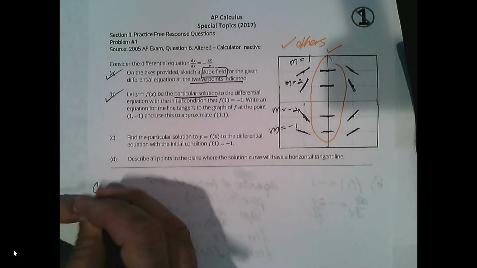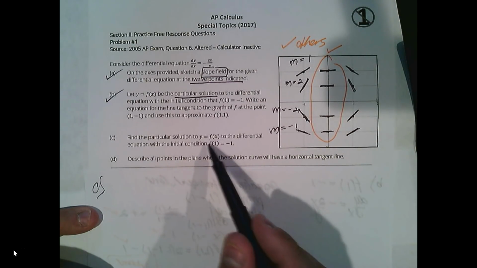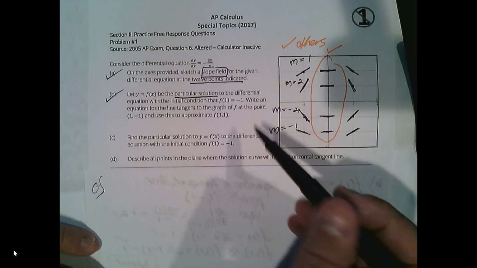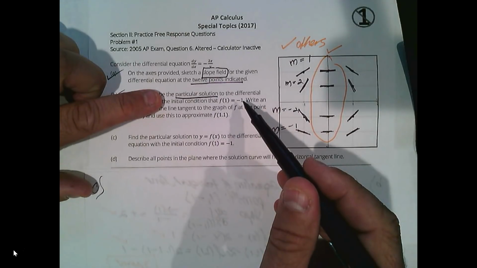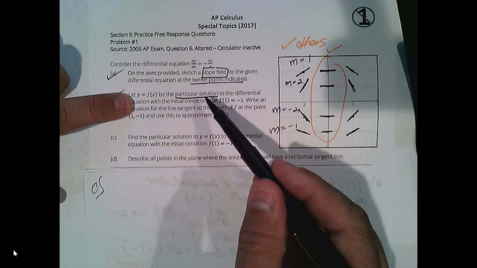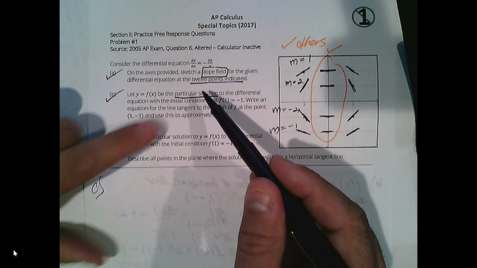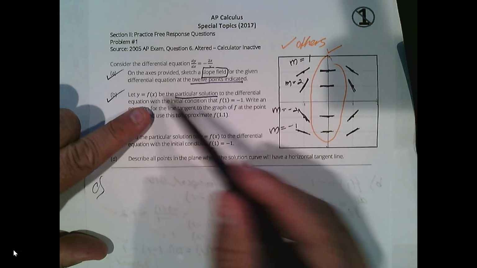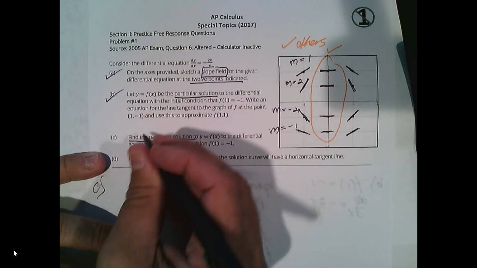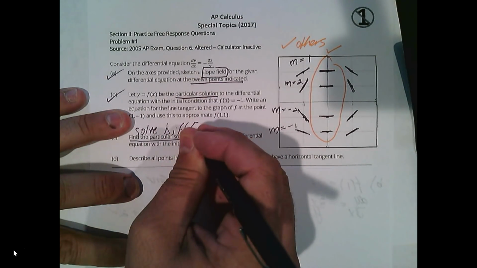In part C, we're asked to find the particular solution to y equals f of x to the differential equation with initial condition f of 1 equals negative 1. And at first you might say, well, isn't that what we just did over here? No, in part B, they said let y equal f of x be the particular solution. We didn't need to know what that solution was. We just wanted to then take that information and come up with the equation of the tangent line. Here, when they say find the particular solution, this is like solve the differential equation, solve the diffy-q.